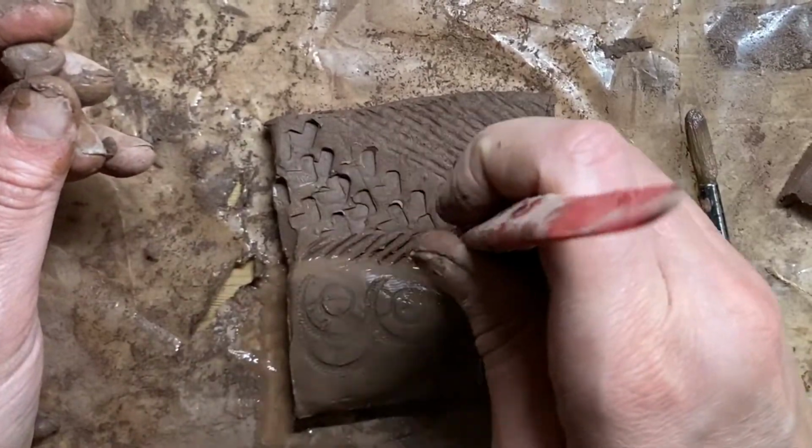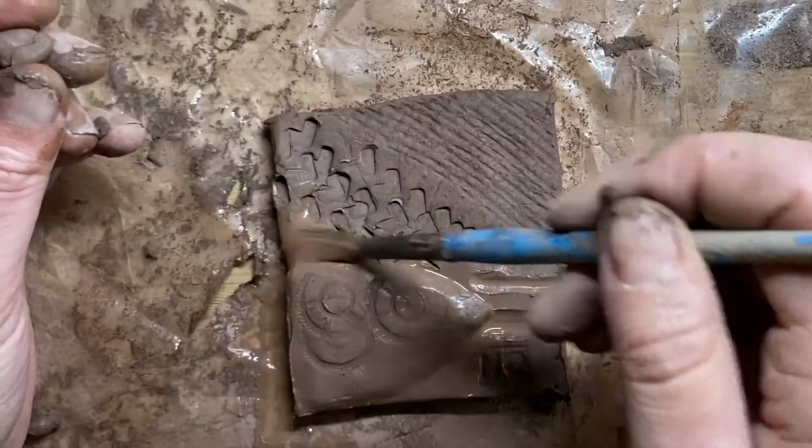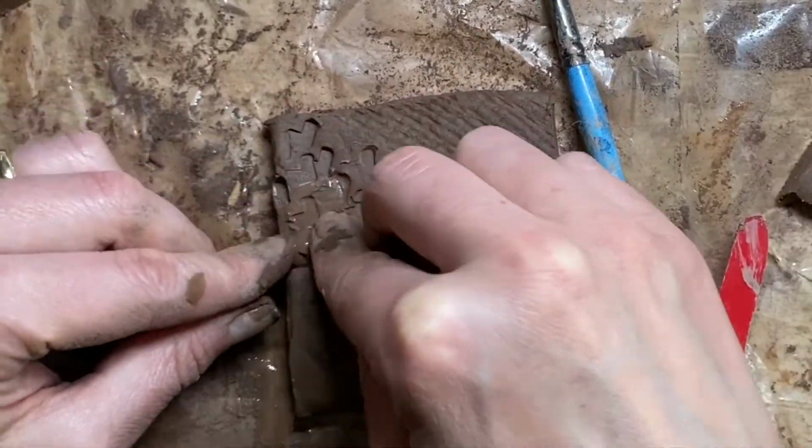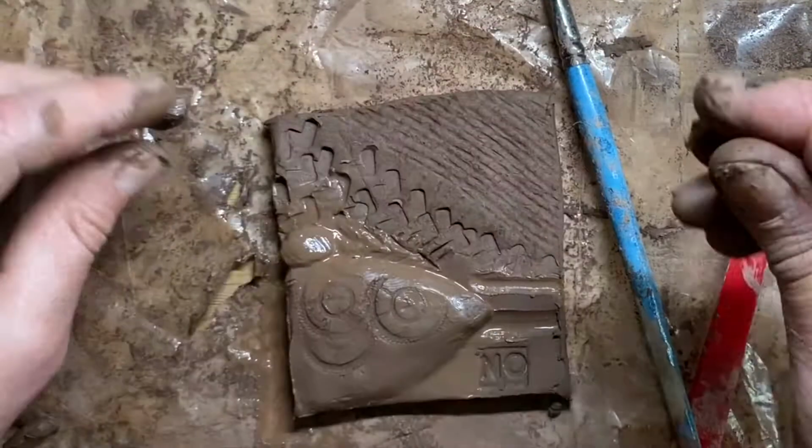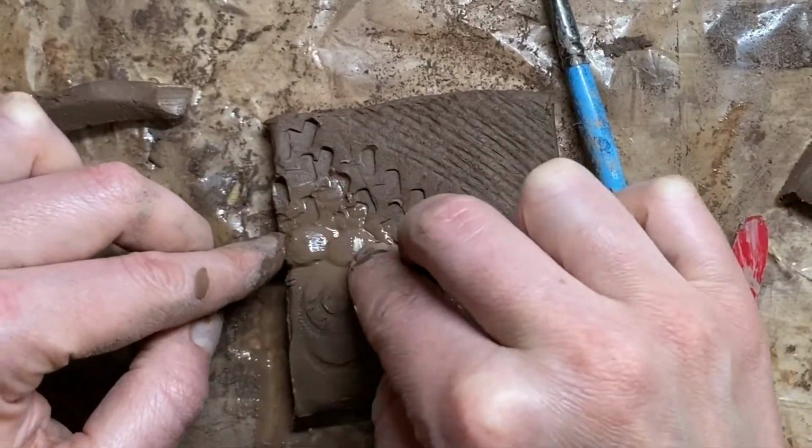Here I'm just carrying on with the addition technique, scratching, slip and sticking those tiny little balls to create texture on my tile as well. That might be useful in your landscape.